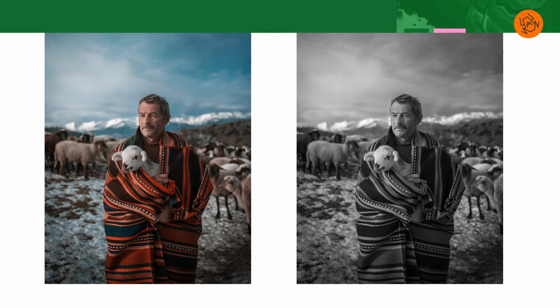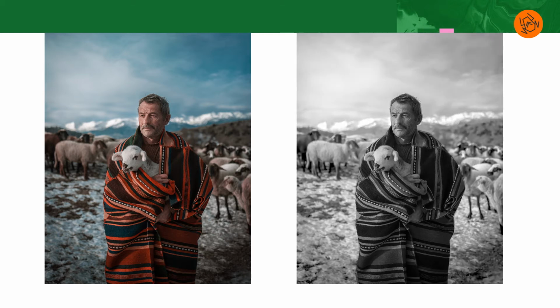Here we can see that the photography is lacking in contrast. We can fix this by clearing up the background. And voila! Now, let's paint.